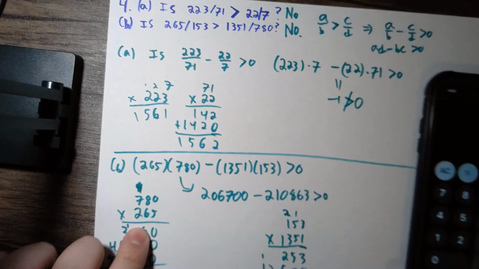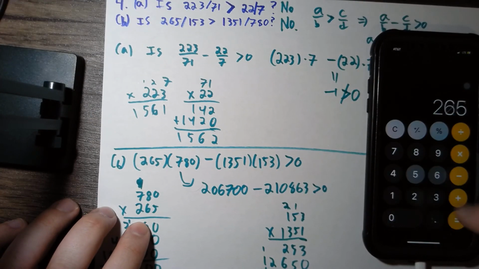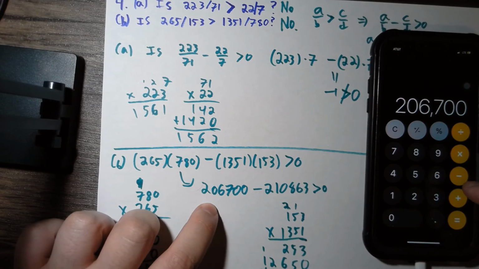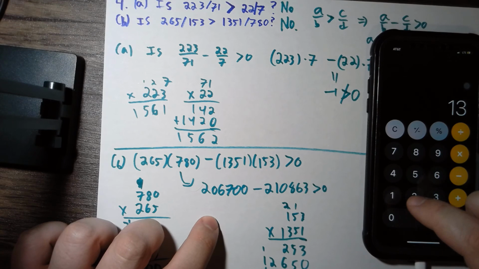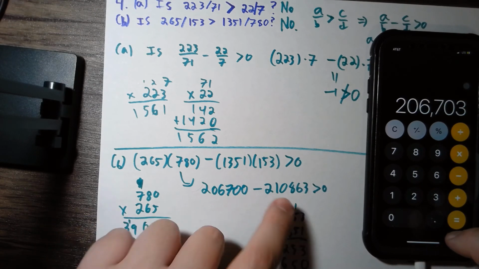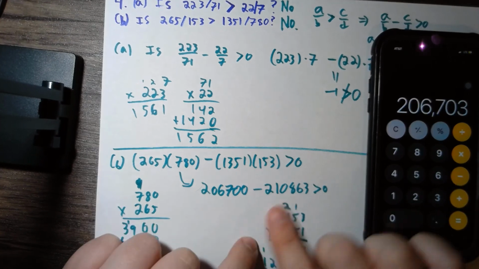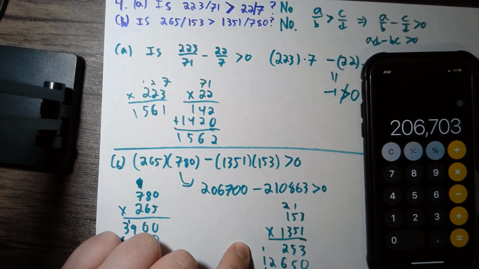And then if we check 780 times 265, that's 206,700, got that one right. And then we have 1351 times 153, 206,703. Okay, so I messed up this multiplication somewhere, but this still will be a larger value.